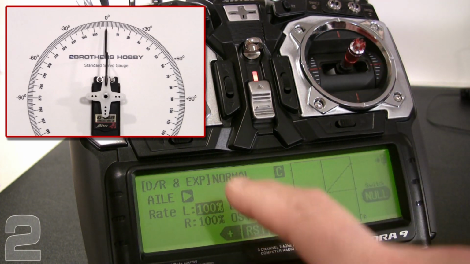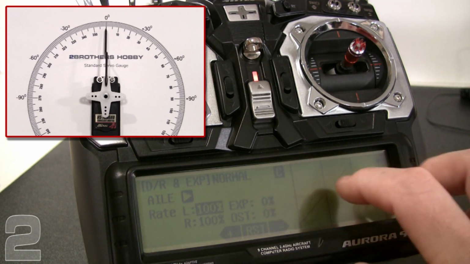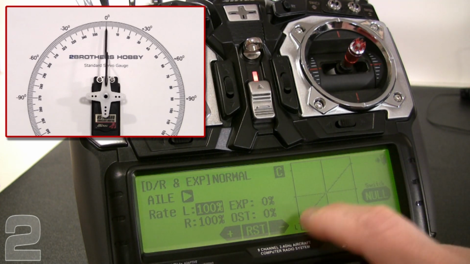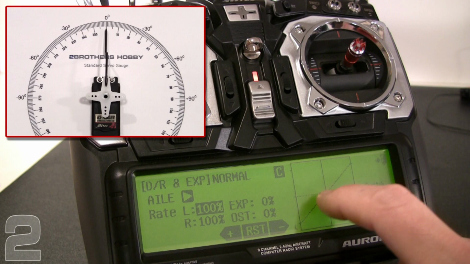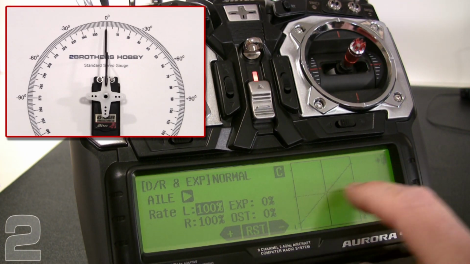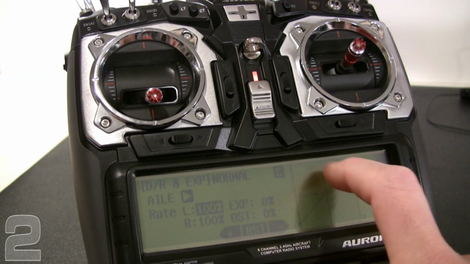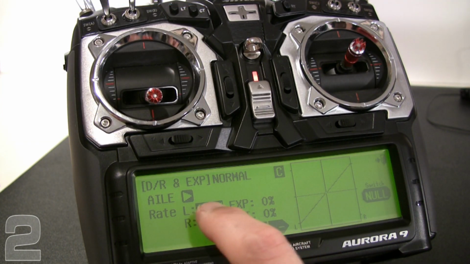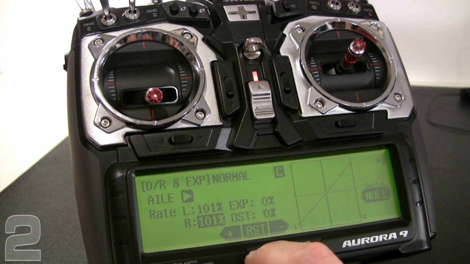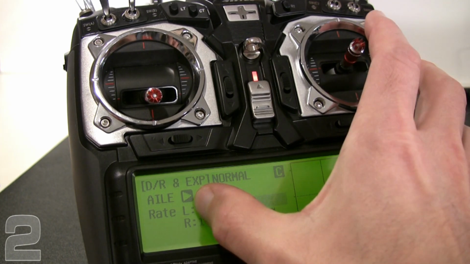That comes in really handy when you do the expos. On the dual rate, it'll also show us 100% down to 0% travel on the graph. This diagonal line is the linear movement on your servo, and as we move that down towards the center line, it's less travel. We'll verify that after we do our dual rate settings. We have our reset, so if we dial in some expos on a particular channel, we can reset it just by hitting that reset button.